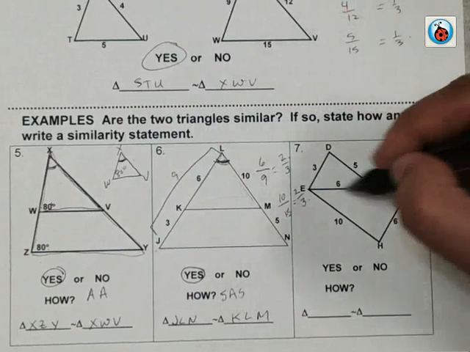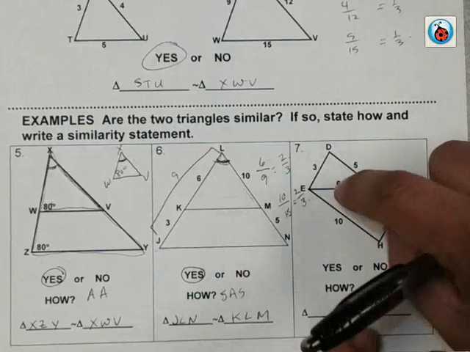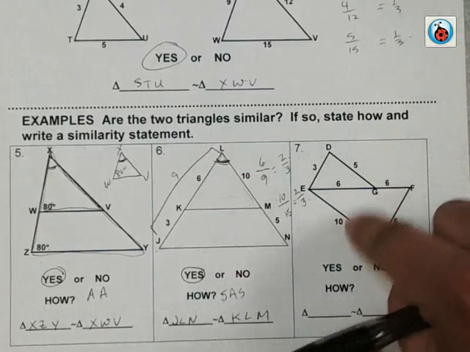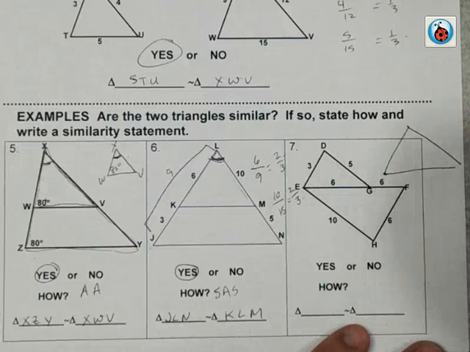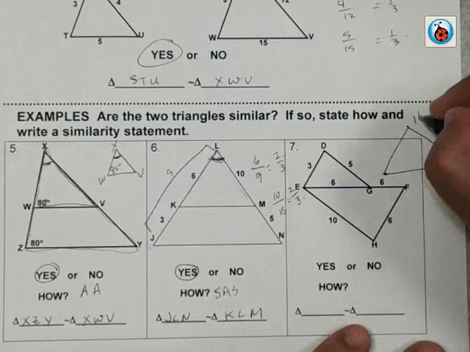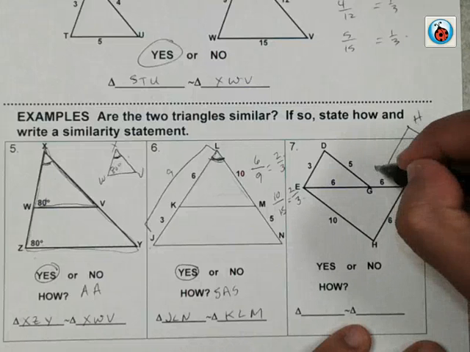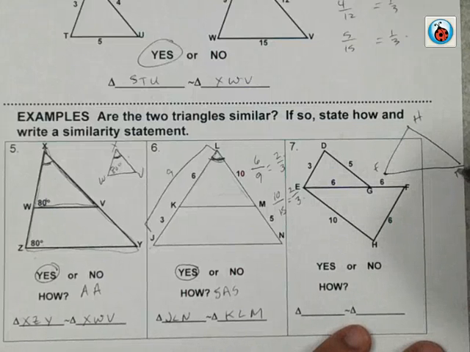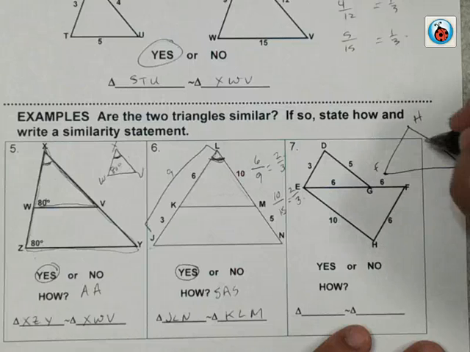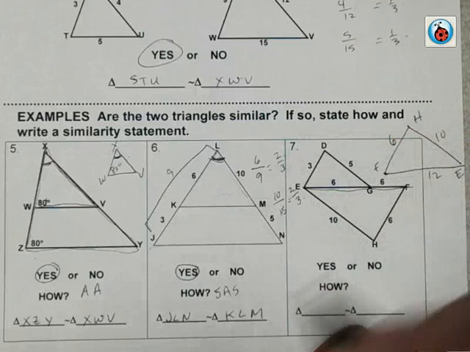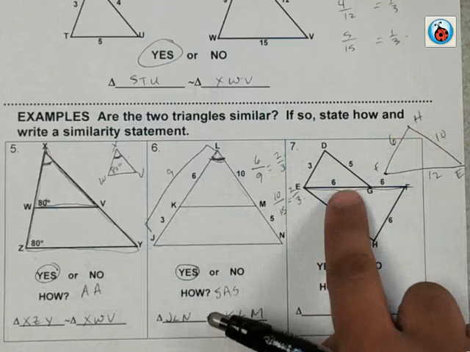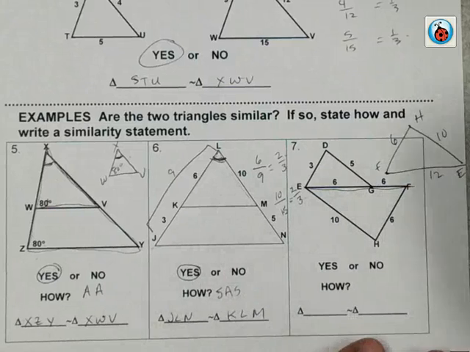All right, now this last one, I'm going to have to rotate this one around. So if I draw it here, flip it, H would go on top, F, I'll put that there, and E would go over here. So this is going to be 6, 10, and this whole thing is actually going to be 12, because I'd have to add the 6 plus 6.